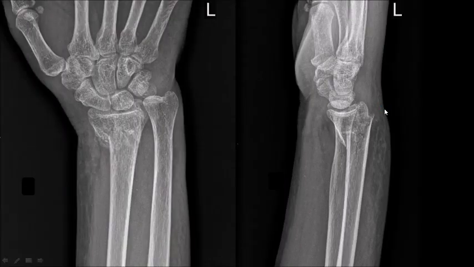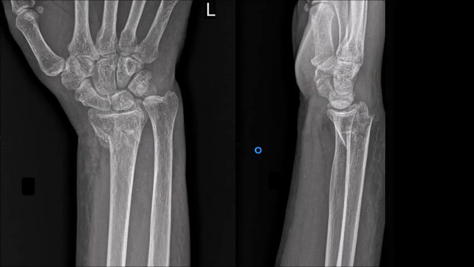Let us take an example of a Smith fracture. A 79-year-old male with left wrist joint pain and deformity post falling down. This AP and lateral projections radiography of the left wrist joint shows a distal end radius transverse fracture with mild anterior displacement and volar angulation of the distal fracture fragment, no extension to the wrist joint. In keeping with Smith fracture.